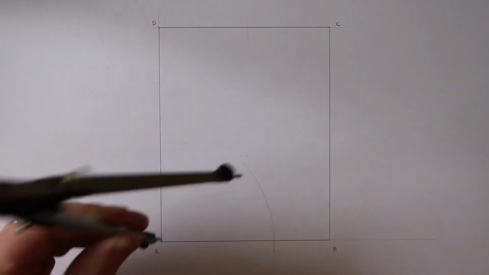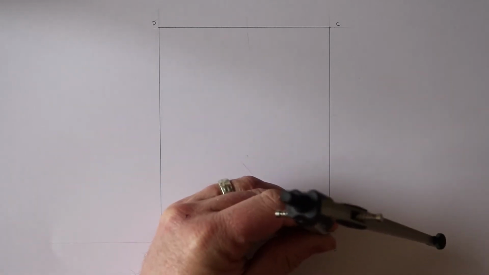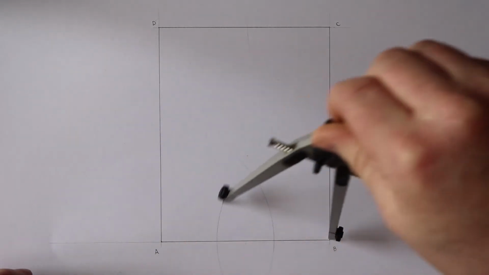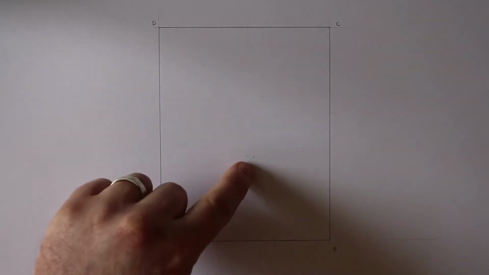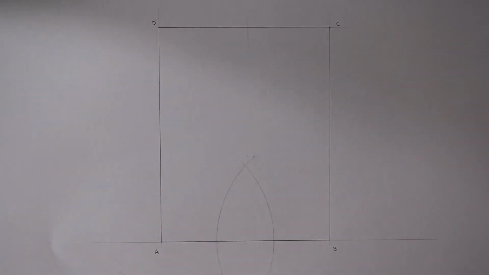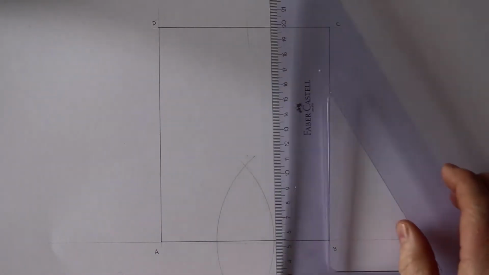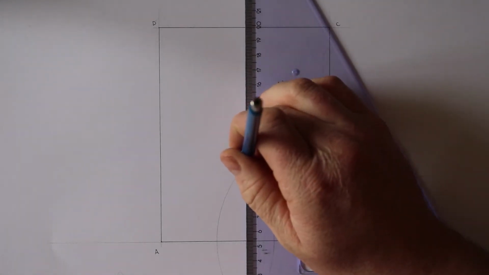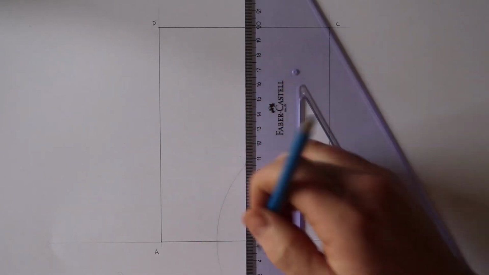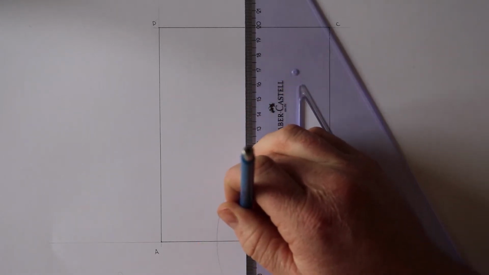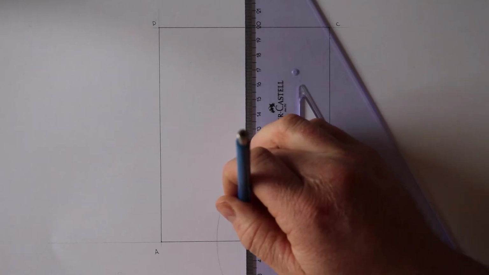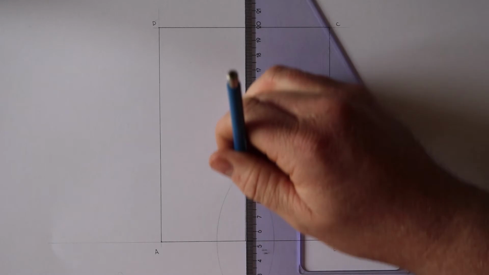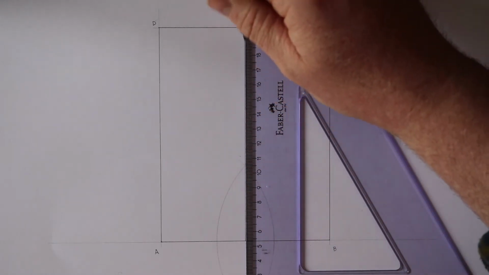Strike that arc, and without changing the setting, set that on point B, the opposite end of the line. Now where those 2 points of intersection occur, I know that is the very center of my line AB. So I can draw that in dotted lines, or in one continuous line.